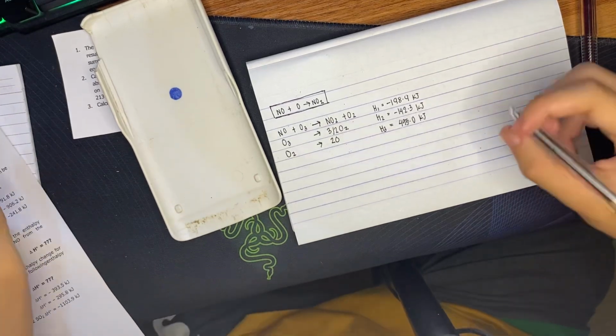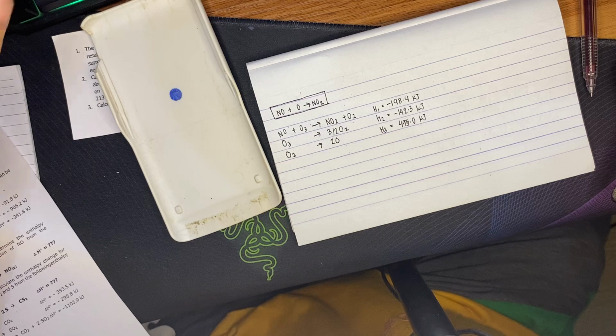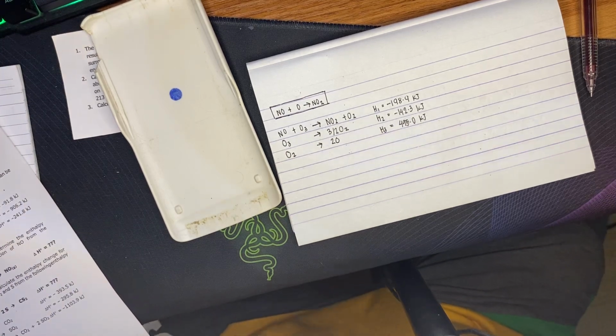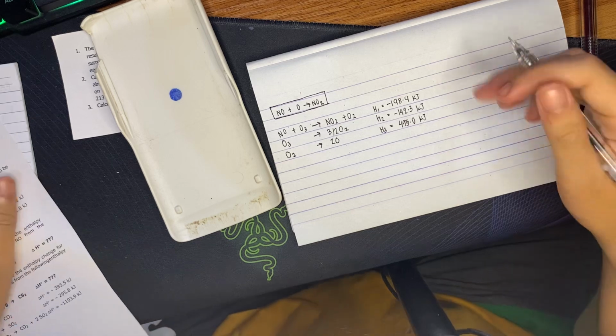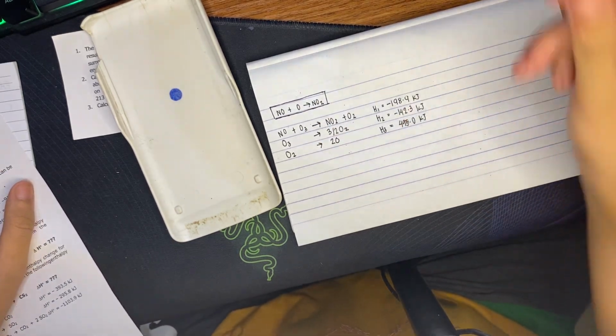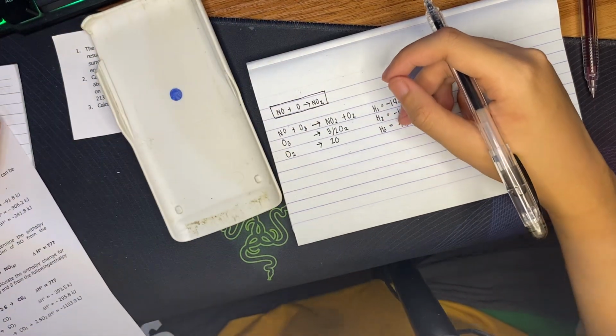Okay, so hello everyone. This is part 2 of the Hess's Law that I've done in the previous video. If you guys can remember, we only used 2 equations to come up with the final desired equation. In this case, we'll be using 3 equations.